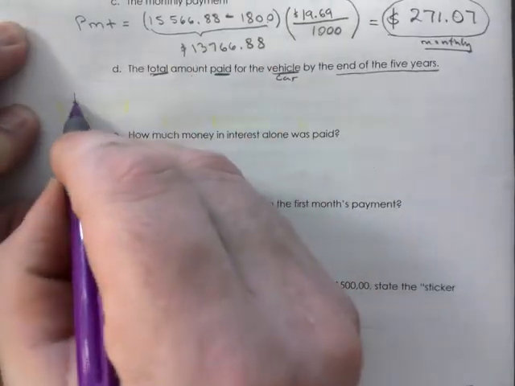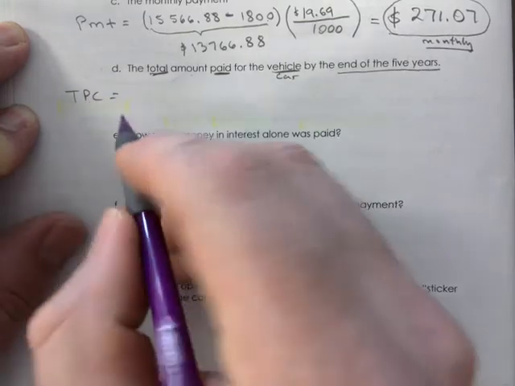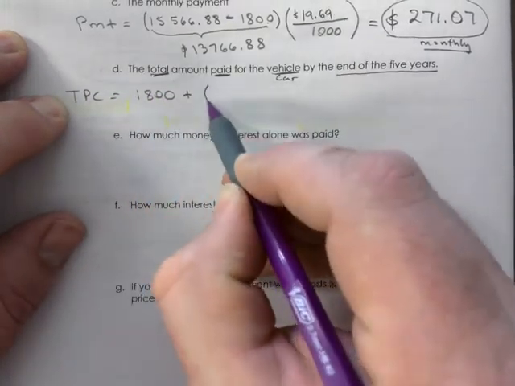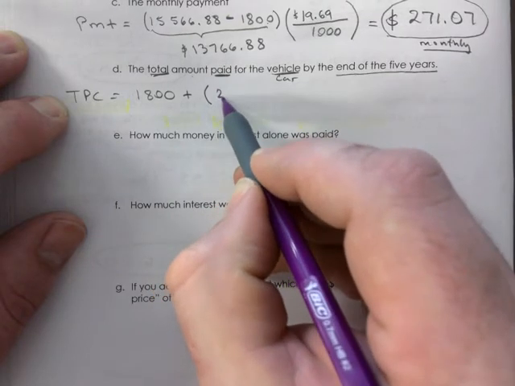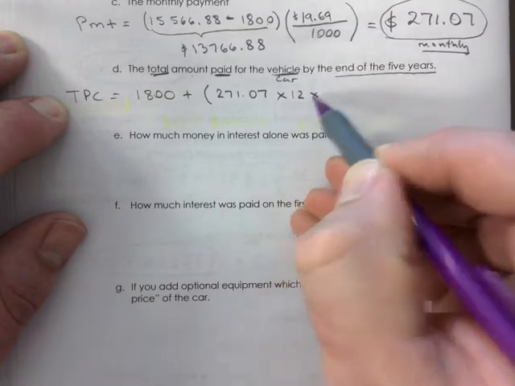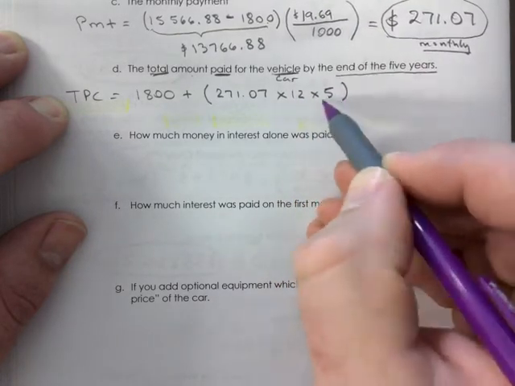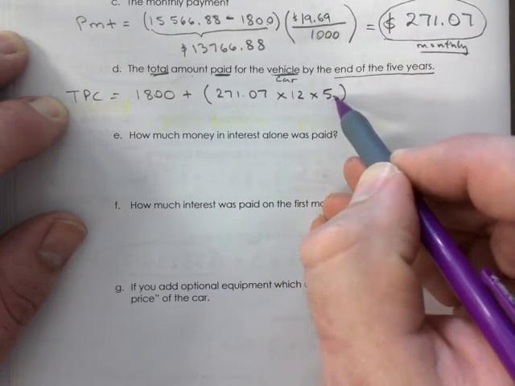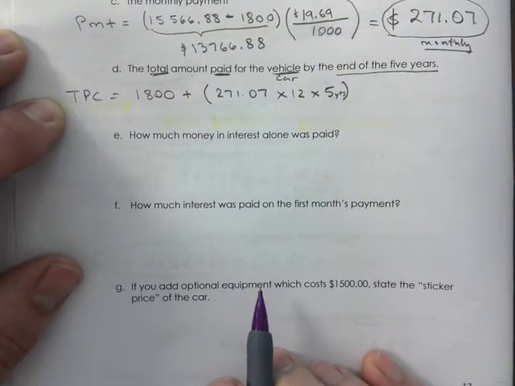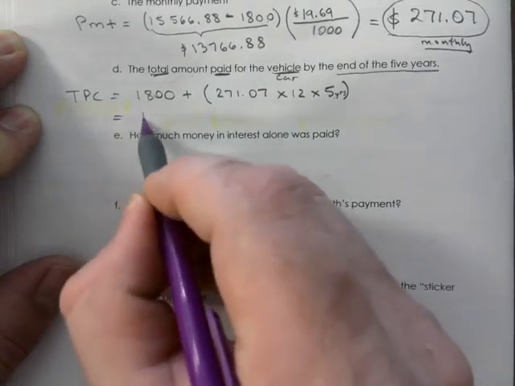Total paid for the car. My down payment was $1,800 plus, I'm going to put this in brackets, $271.07 times 12 times 5, because it is 5 years, right? I will put years on that 5 so you know that it's not always going to be 5. It depends on the situation.